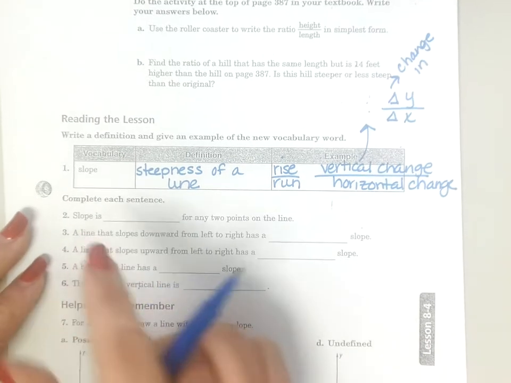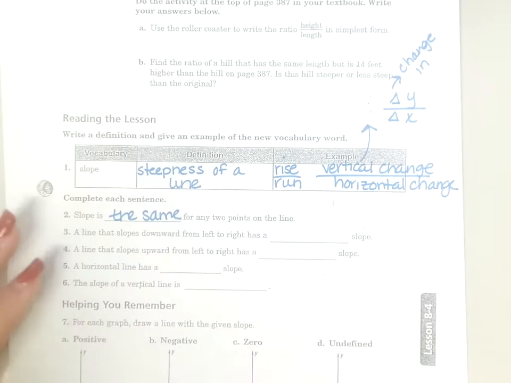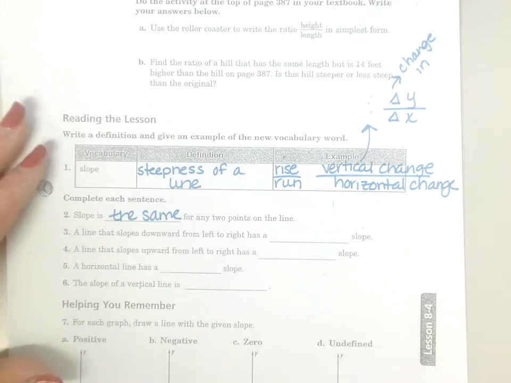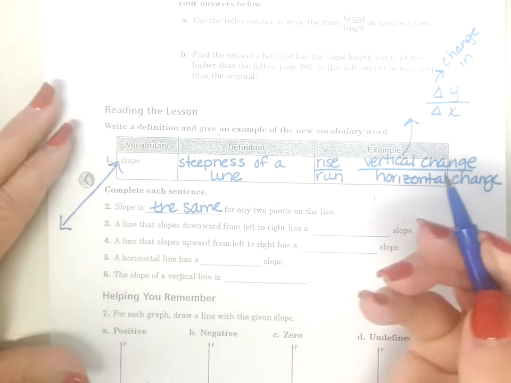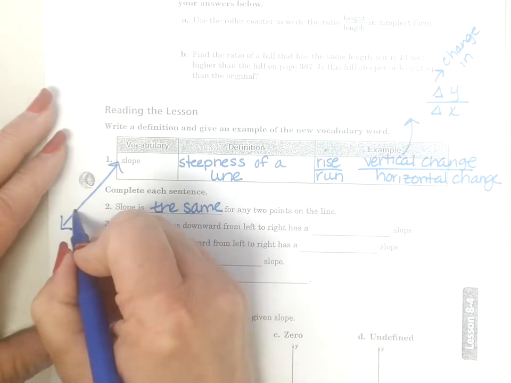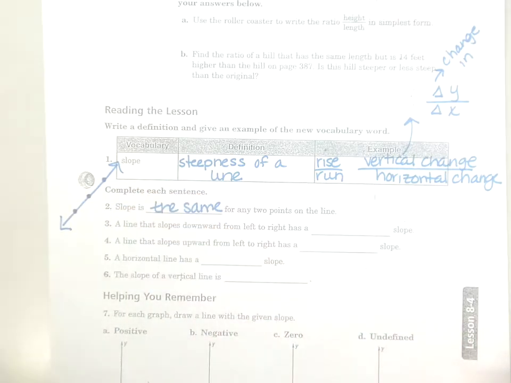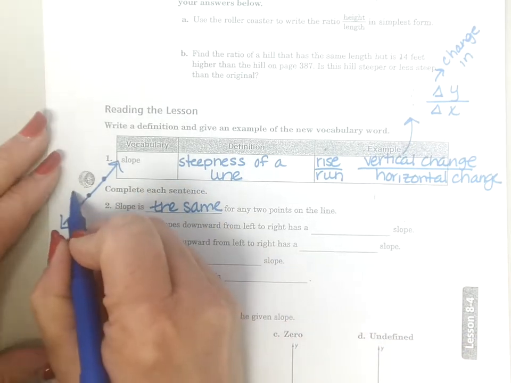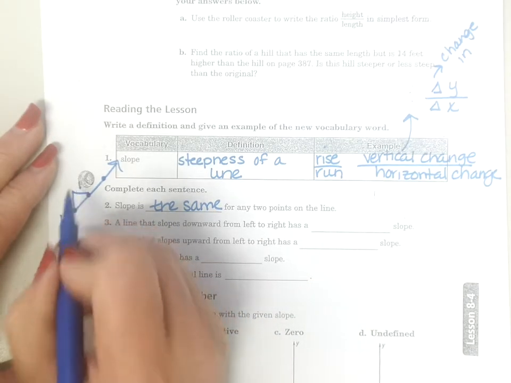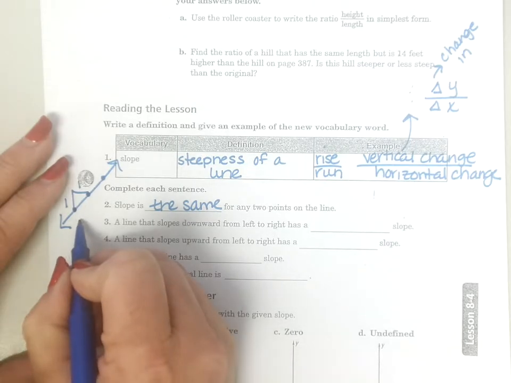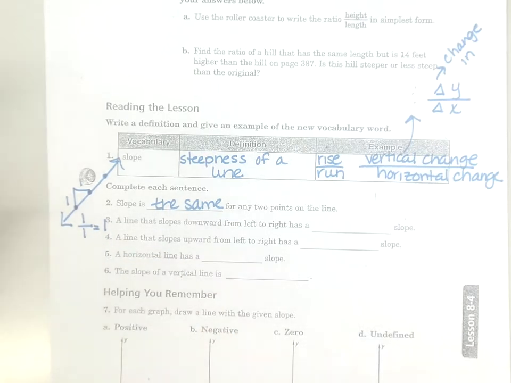All right, slope is the same for any 2 points on a line. So let's pretend that this is the line I had. And I have some points on the line, and they're spaced out apart, right? And from here to here, maybe that was in the grid, that was one space up and one space over. Well, that rise of 1 and that run of 1 means its steepness is just 1.